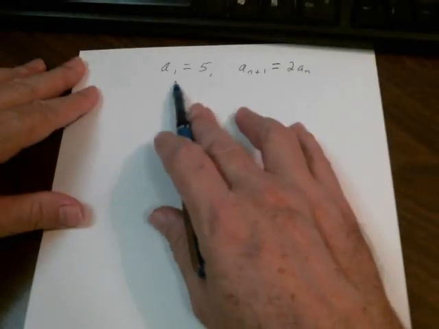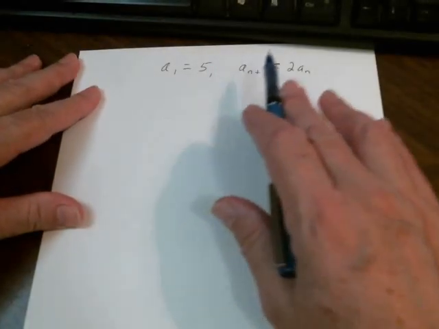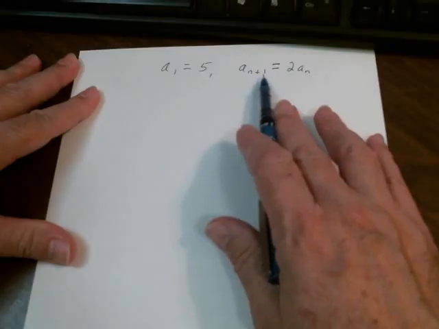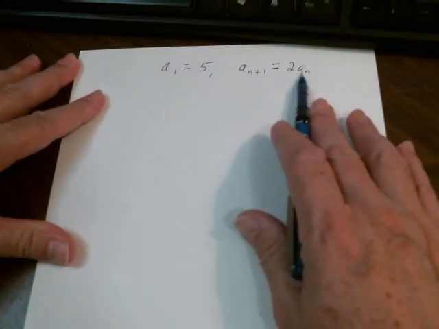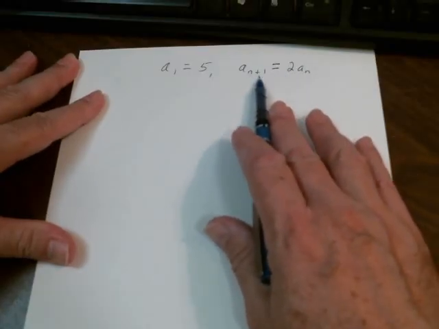Okay, so let's work through a few examples of sequences defined by recursion. So in this example here, the first term is defined to be 5, and the rule is going to be to multiply a term by 2 to get the next term.